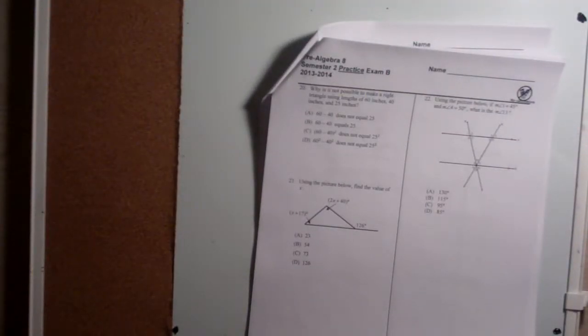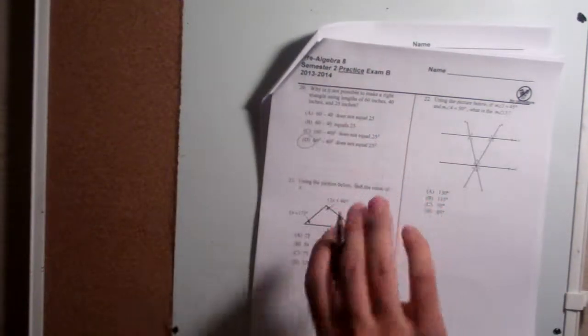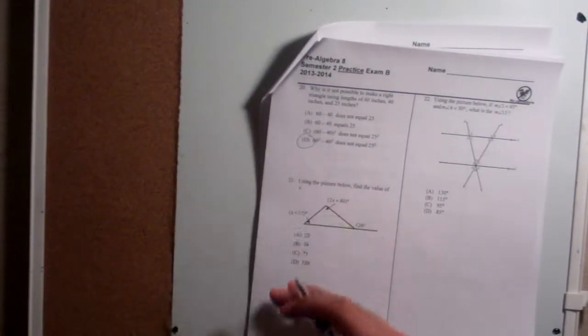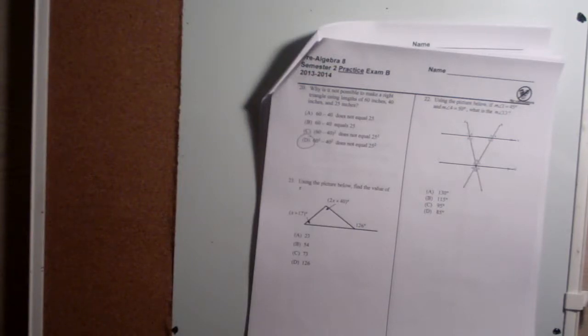So which one of these answer choices says that? It is D. It does say it, but kind of in the reverse order. That is equivalent, and we're using the Pythagorean theorem for that. All right, that concludes the first part.